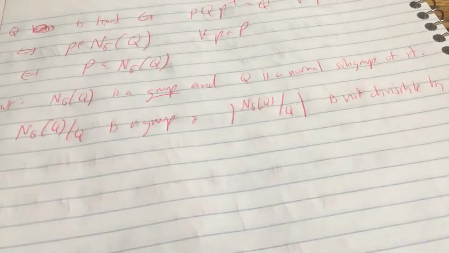Okay, why? Well, the size of Q is already the biggest power of P in the whole order of G. So it's the biggest power of P in NGQ as well, certainly, right? So this whole quotient space has order not divisible by P. Okay, now we look at P inside here.